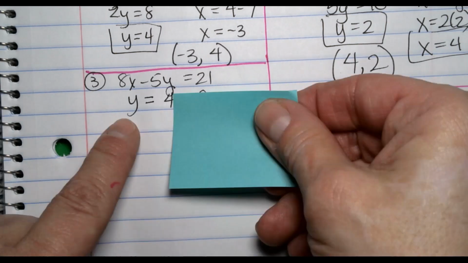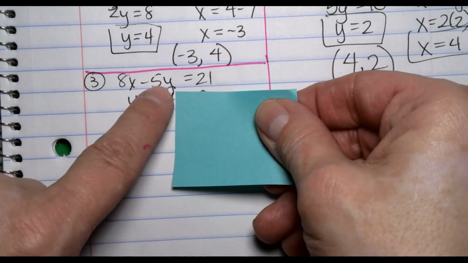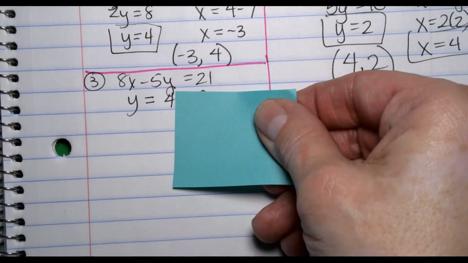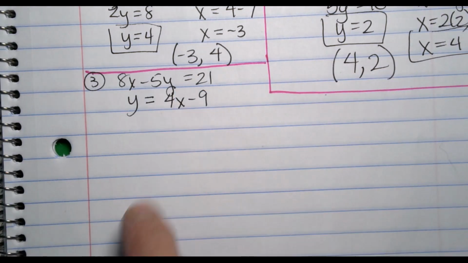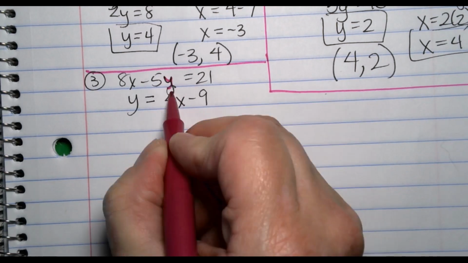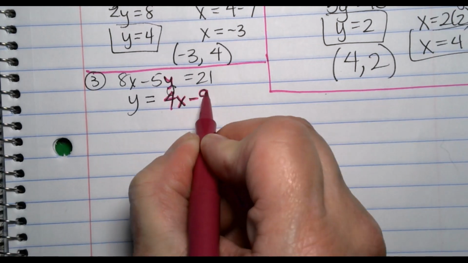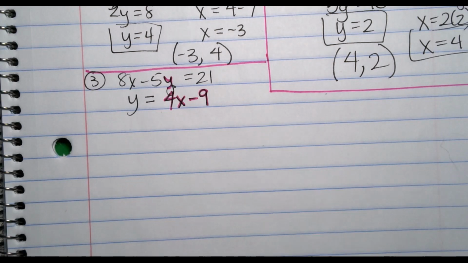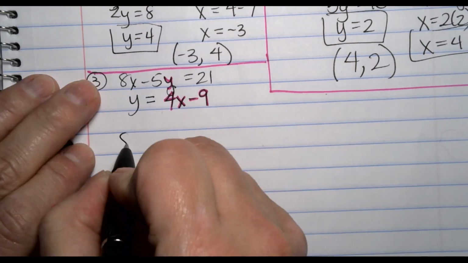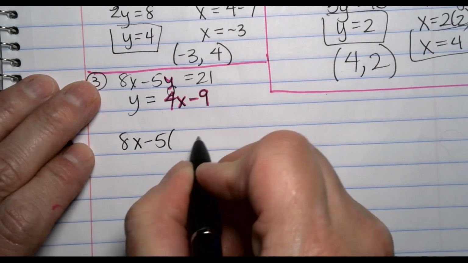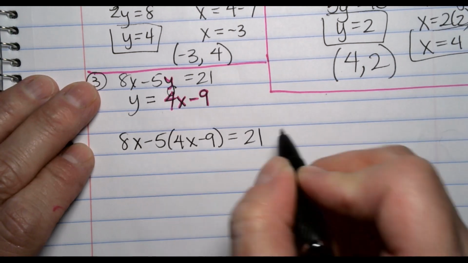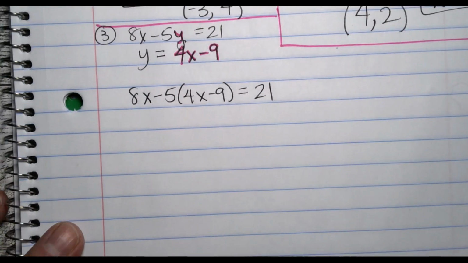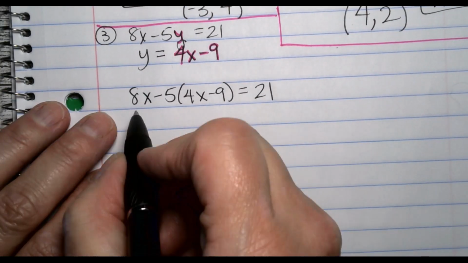Okay, if y equaled 4, you would just turn that into a 4 and just do the math, 5 times 4. But it doesn't equal 4. It equals this whole thing. I'm still going to do the same thing. This y will be replaced by this algebra thing. So I've got 8x minus 5 times 4x minus 9 equals 21. Then from here, we have a lot of algebra to do.